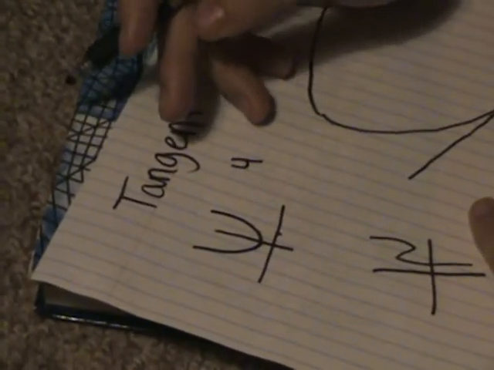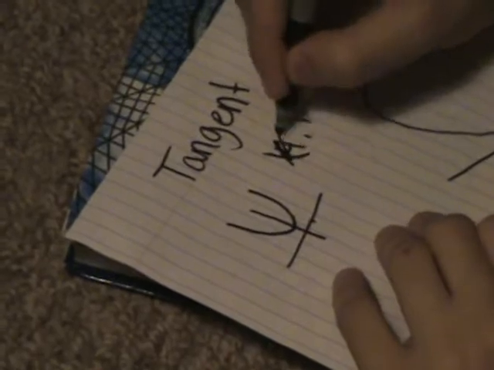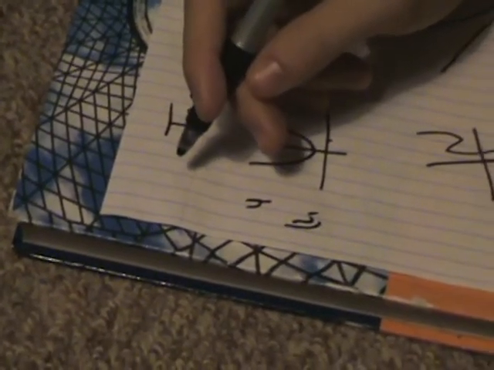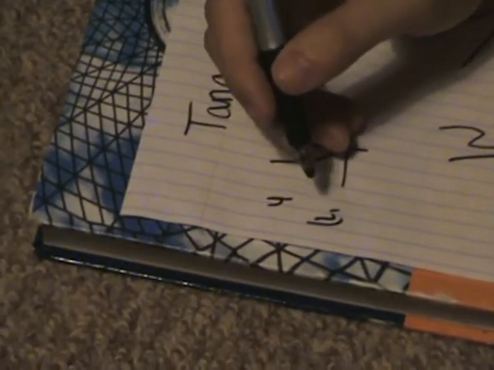Well, x squared plus 2, we've got to figure out our y point. Oh, that's our slope, my bad. That's our slope. What is y at 2? It's going to be 6, because 2 squared equals 4, plus 2 equals 6.